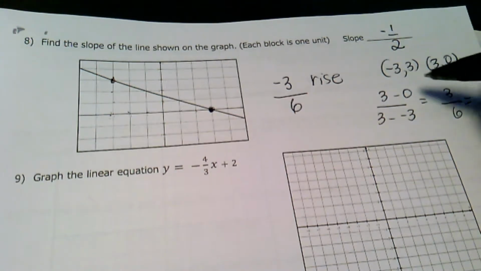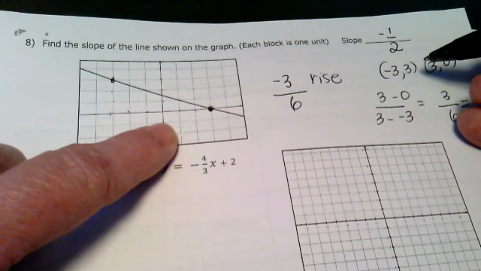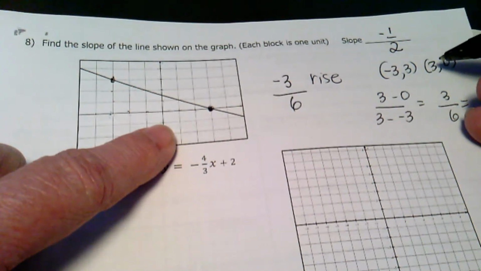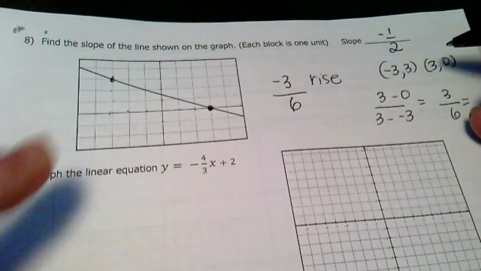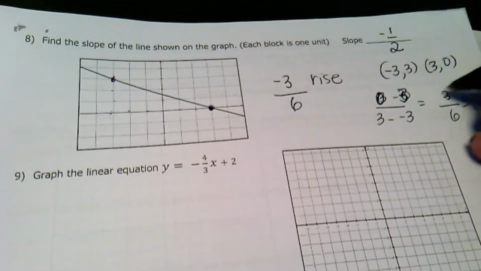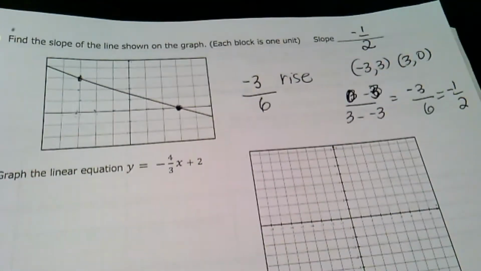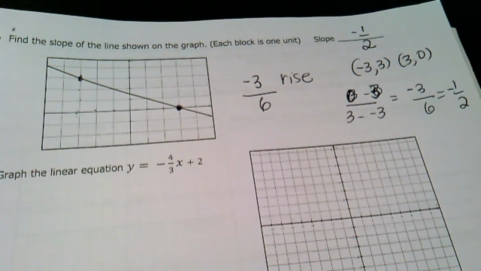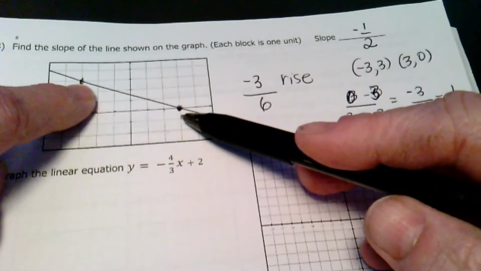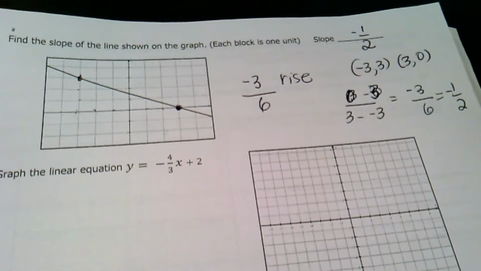I got a negative missing somewhere. Negative 3, 3. Oh, I did these backwards. There we go. So you should get the same answer either way. As long as you can find 2 points that you can see where it crosses and you can actually get those points, then you know you're good.